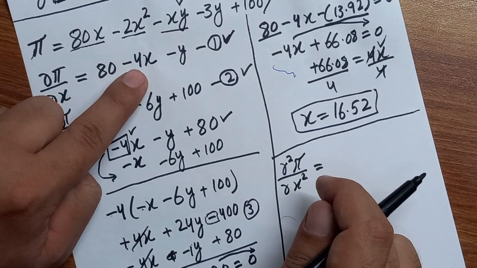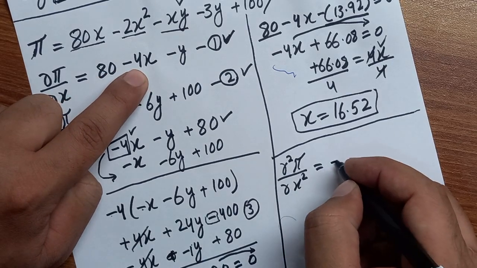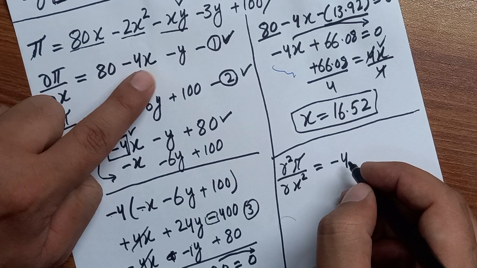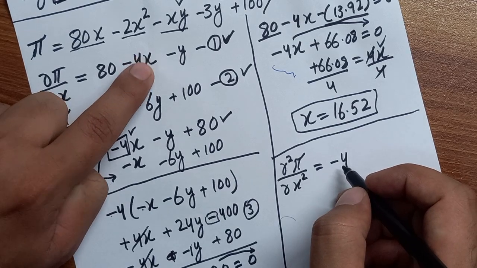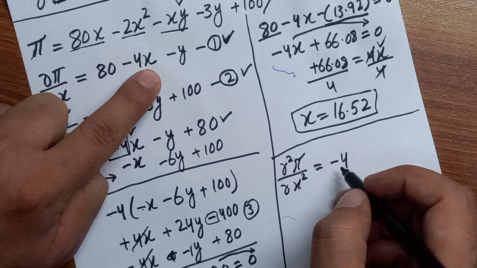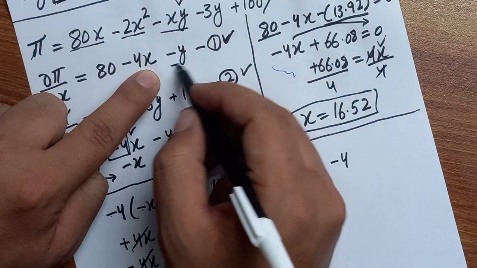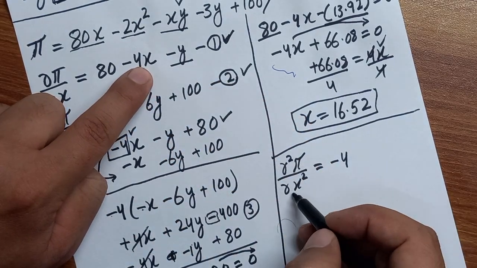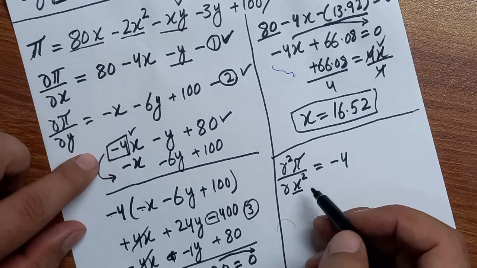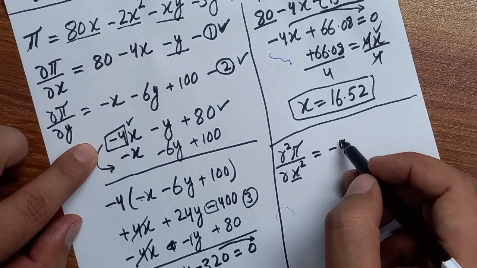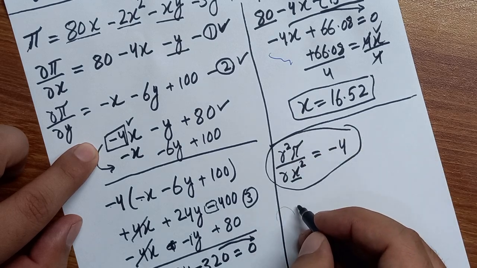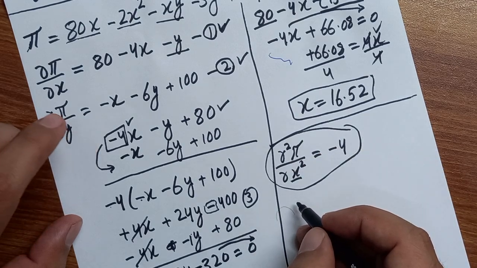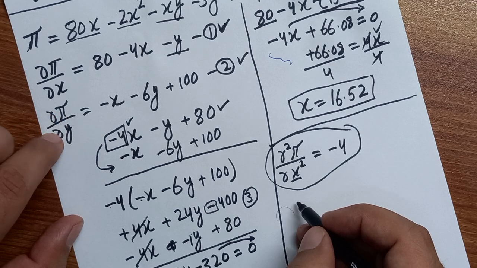So here we have minus 4, we do not write x because in a derivative the variable which has power 1 will be removed. So we don't need y here because this is the portion of x. So this is the value of x here. Now we will find the second derivative of y.